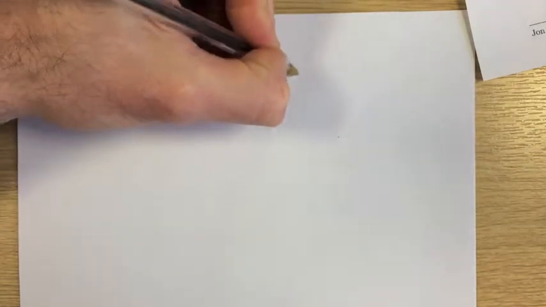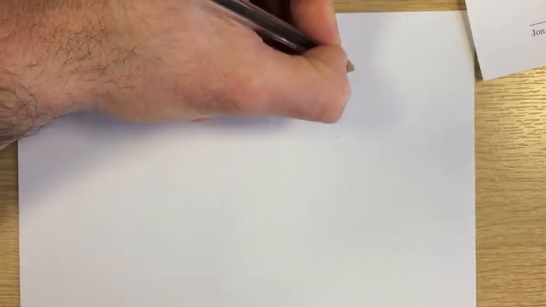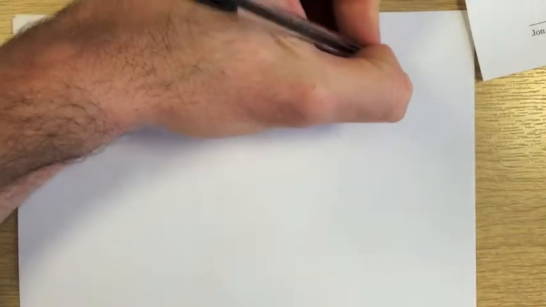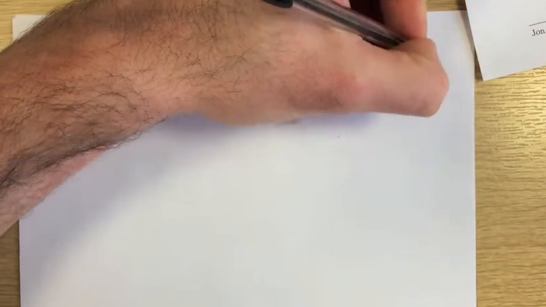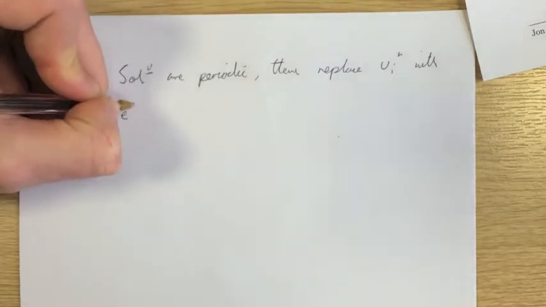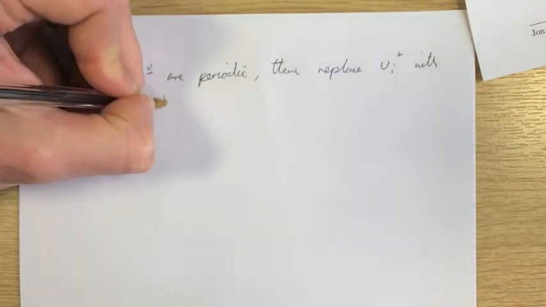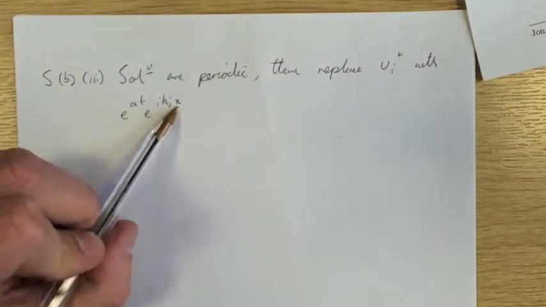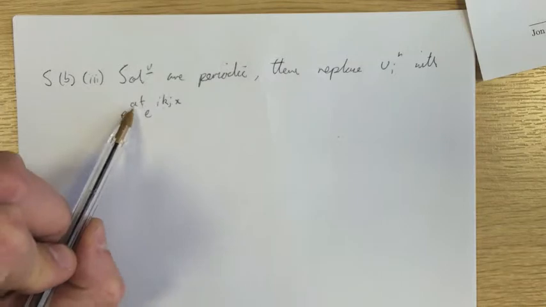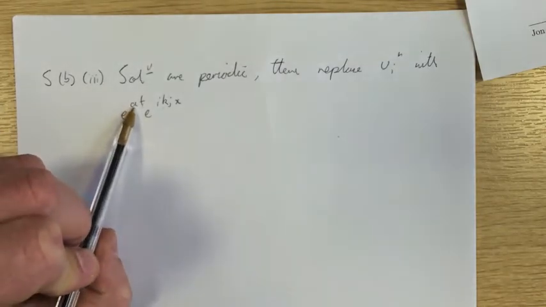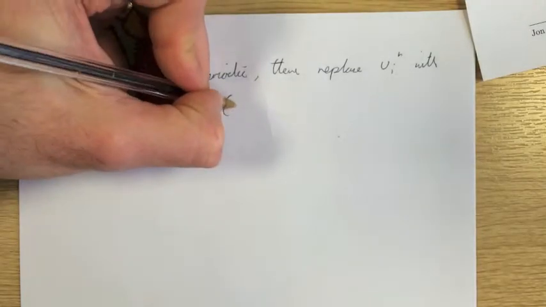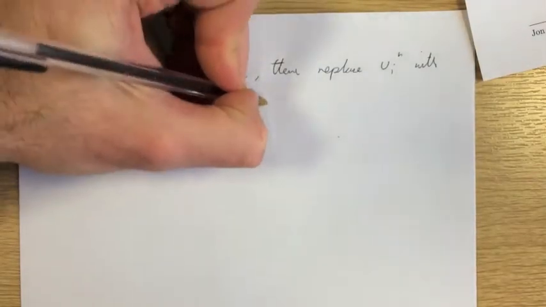There's a lot more analysis that goes on in this, but simply put, we can replace our nodes with single Fourier modes: e to the at, e to the i k j x. Okay, so k is a wave number, x is your x value, t is your t value, a is some number, it doesn't really matter what because that's going to disappear, and i is the complex number. So remember that i squared is equal to -1.